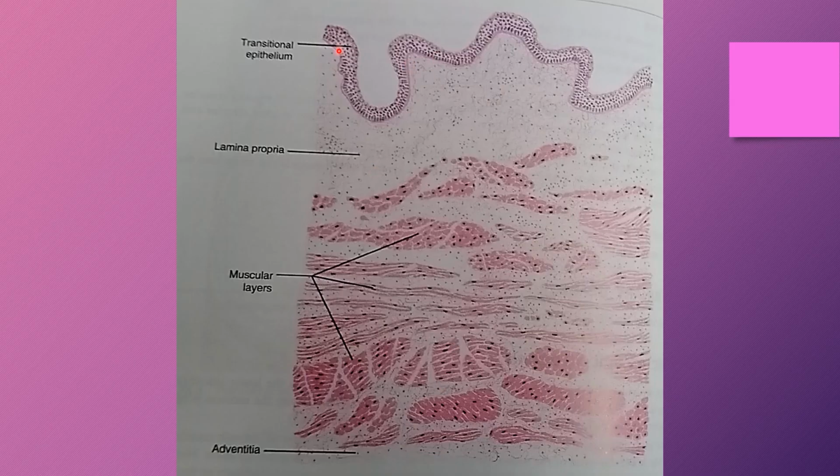This is how we can draw the section of the bladder. We can show the transitional epithelium. The mucosa is thrown into folds in relaxed state, the lamina propria underneath it, and the thick muscular layer, the inner longitudinal, the middle circular, and the outer longitudinal layer, and the adventitia. In the adventitia, you can show the blood vessels and the adipose tissue.